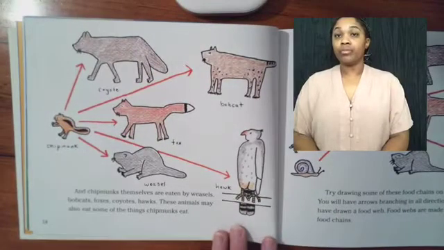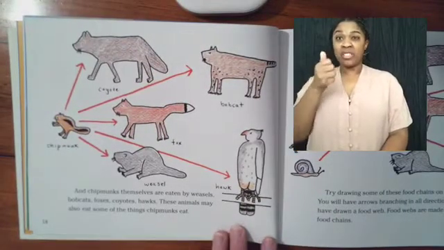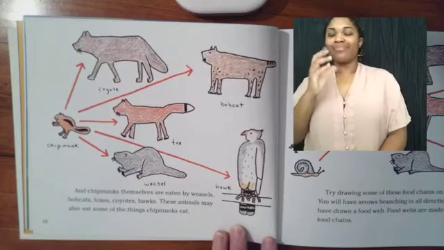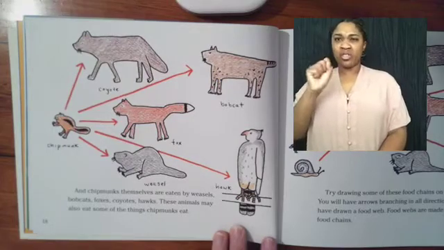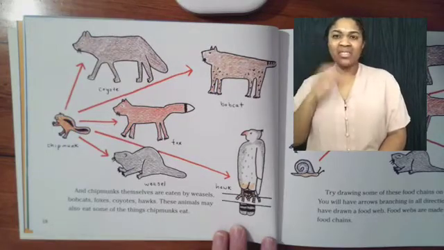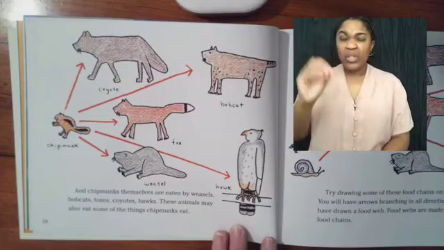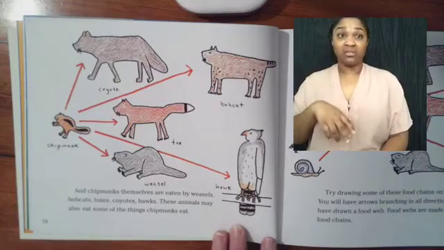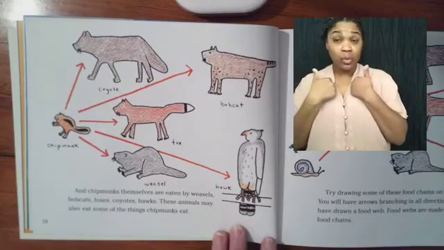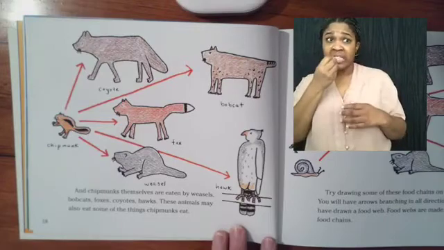And chipmunks themselves are eaten by weasels, bobcats, foxes, coyotes, hawks. These animals may also eat some of the things that chipmunks eat.